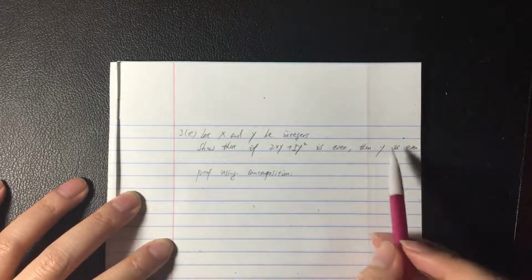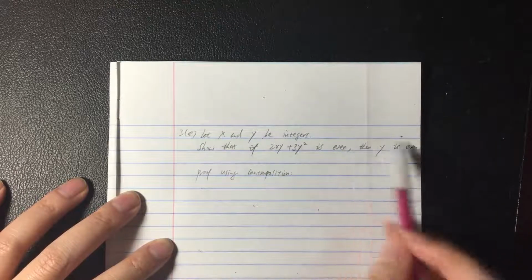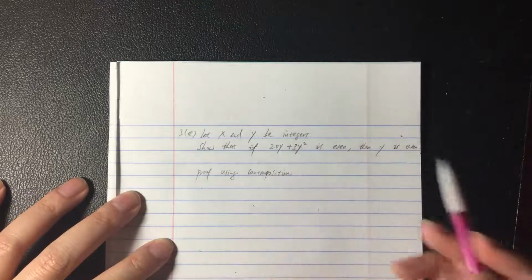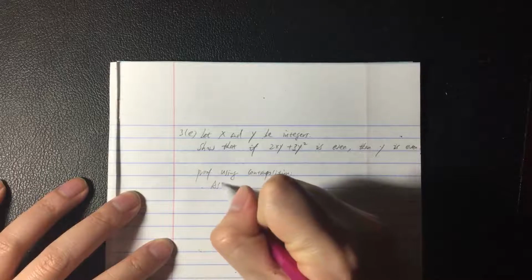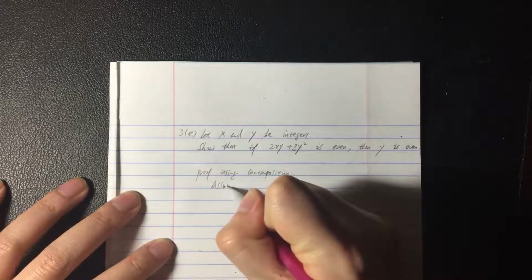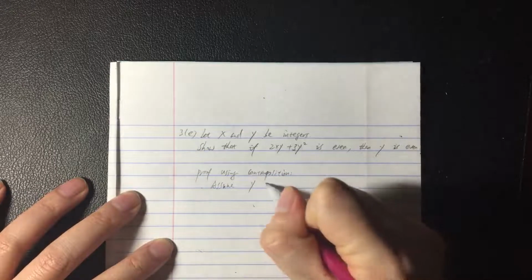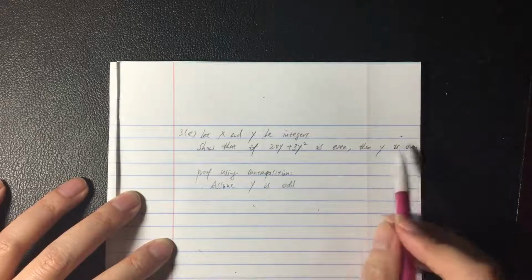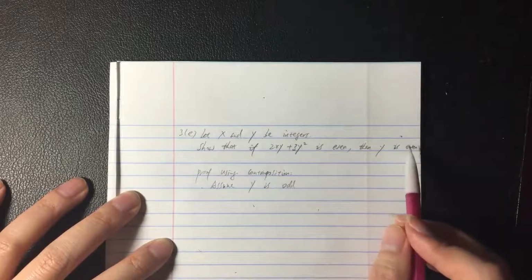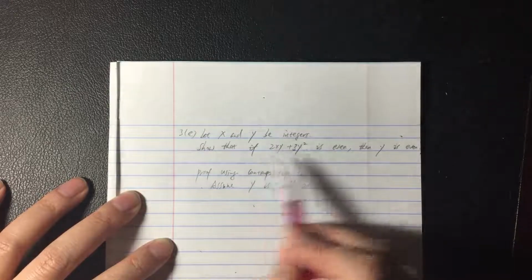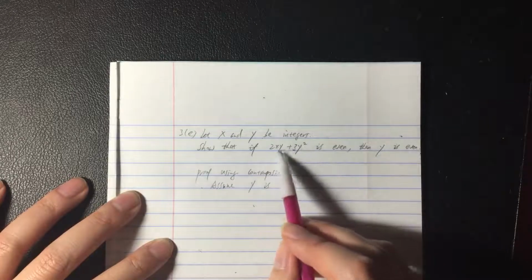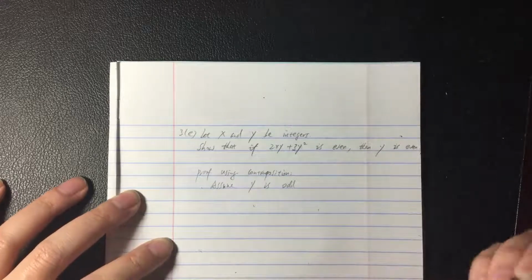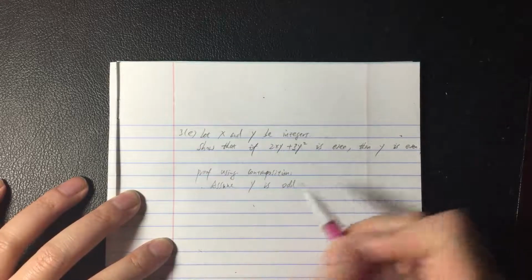Which means we assume the opposite of the conclusion and try to prove the opposite of the hypothesis. So assume y is odd. That means we try to prove 2xy plus 3y squared is odd.